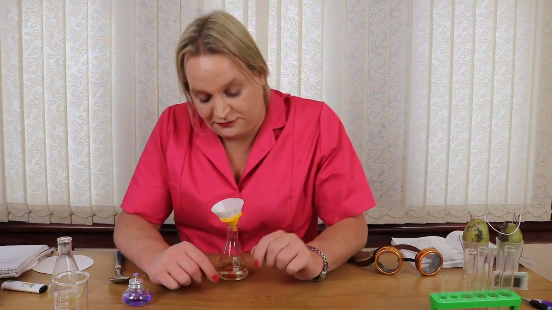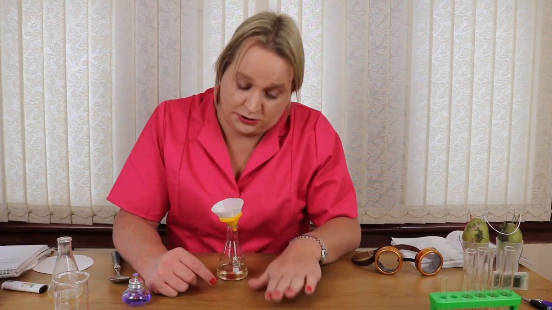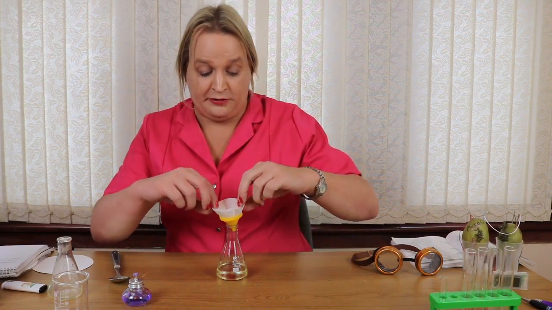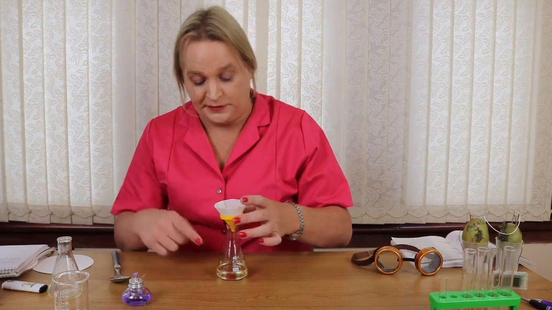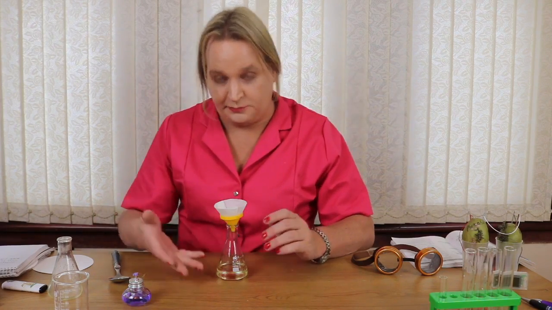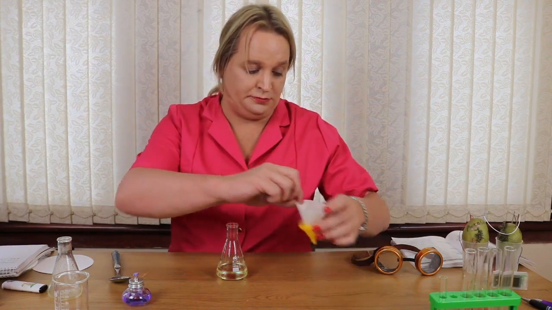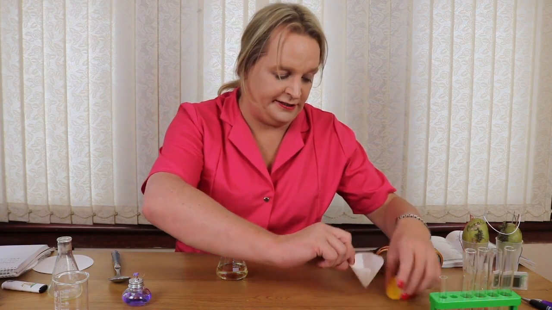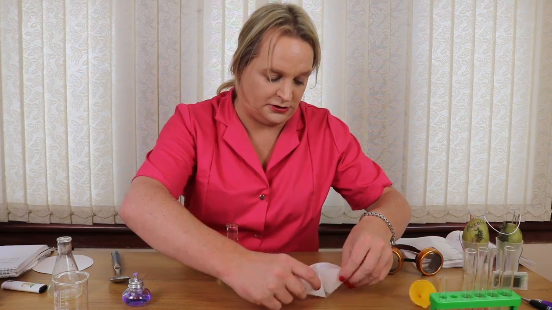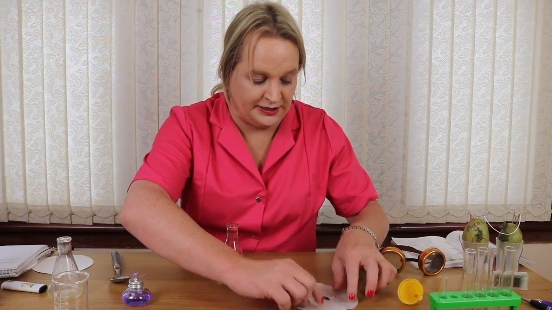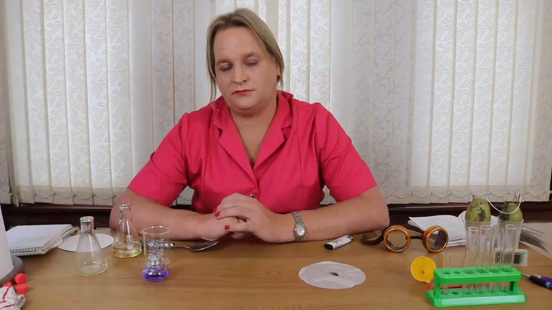Now that has demonstrated filtration. It did take some time because filtration always does. But now we're left with our solids in the top and our liquid in the bottom. And the liquid, because it's filtration, is called your filtrate. So what I'm going to do is take that out and put that over there and leave that there. And I'm just going to put this out like that, and that's going to show you the hard solids there. And put that out to dry there.